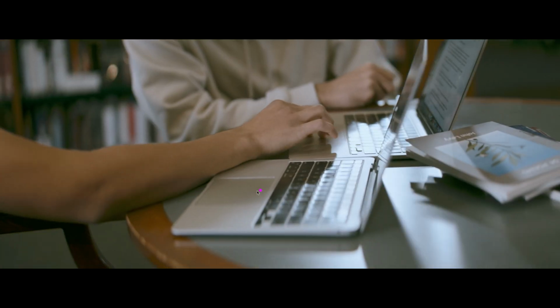And it goes to the computer. Let me go back a little bit. Right here, you see the difference between the shadow and the highlights.